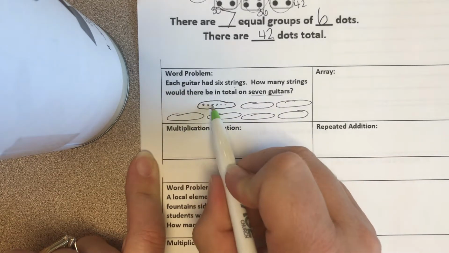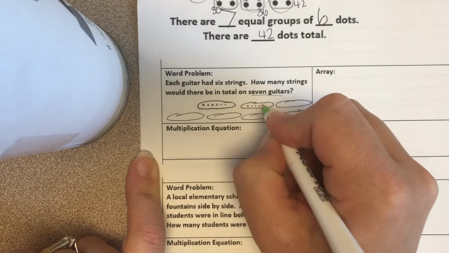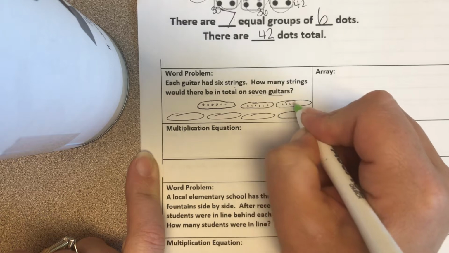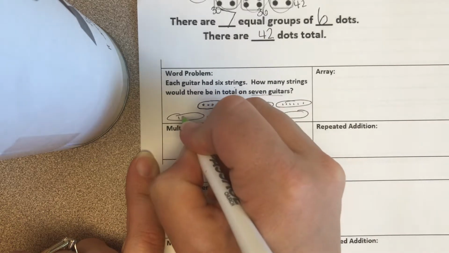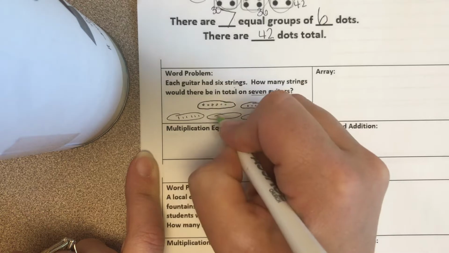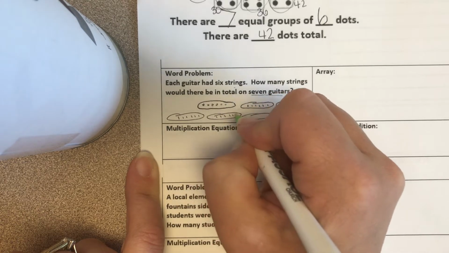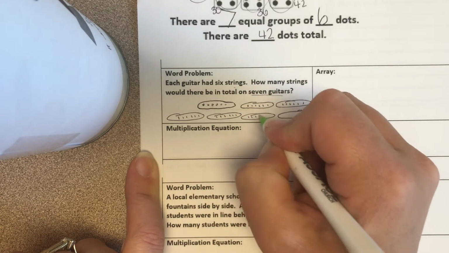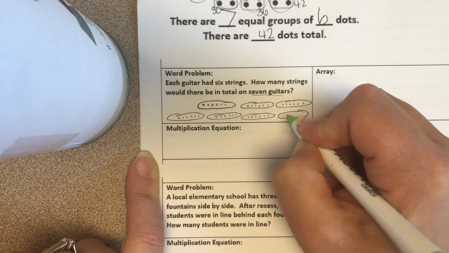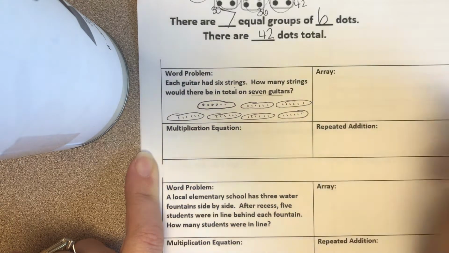So each guitar has 6. 1, 2, 3, 4, 5, 6, and I repeat that for each of the guitars.